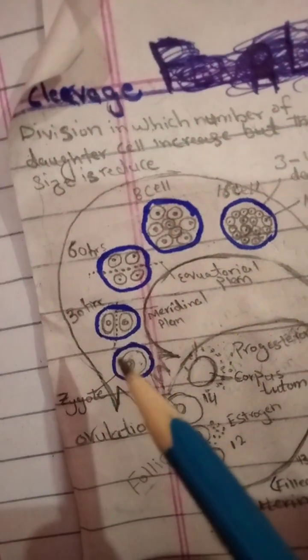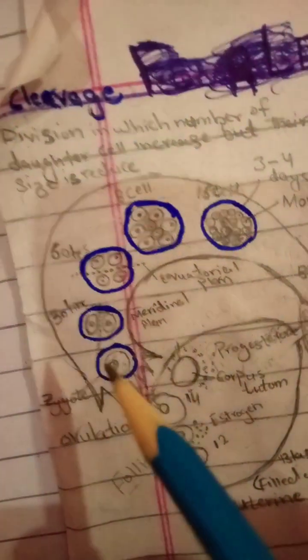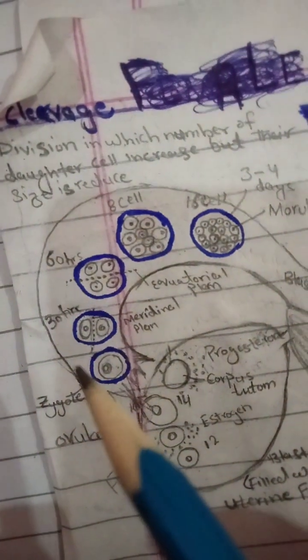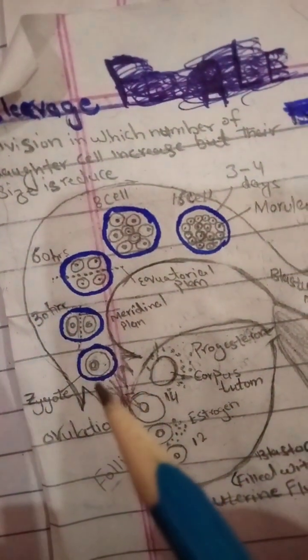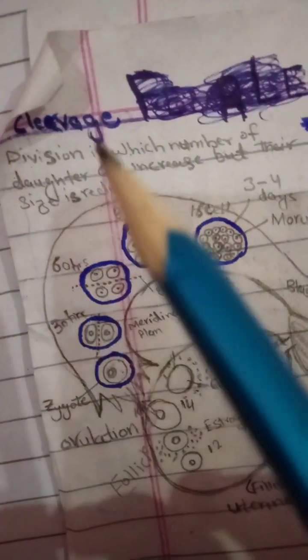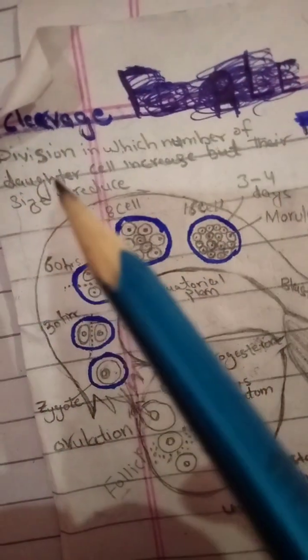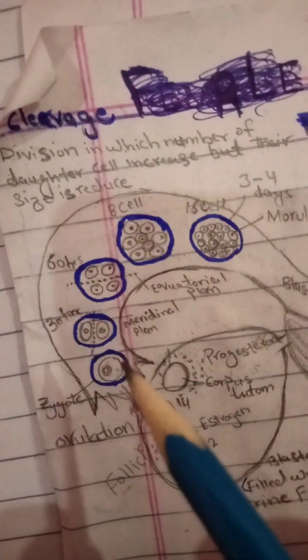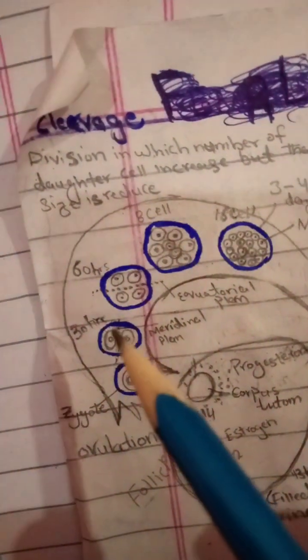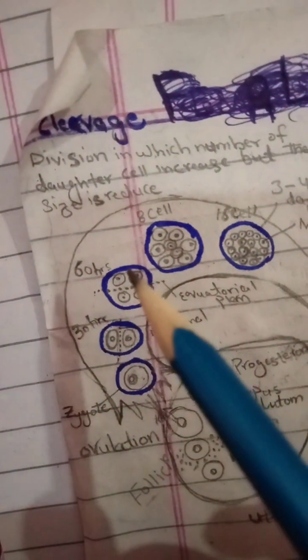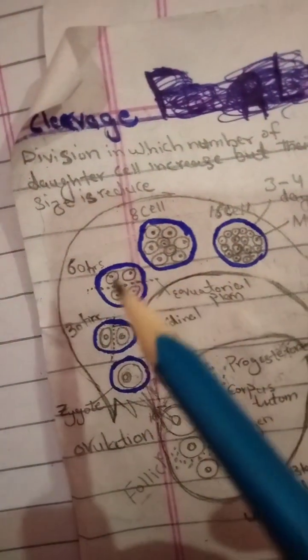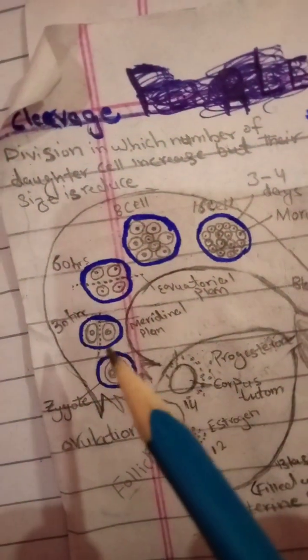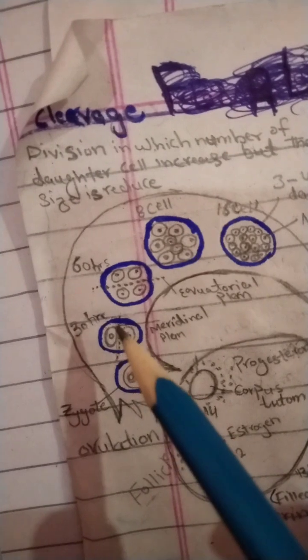Now cleavage, or division of the zygote, starts. Compaction of the zygote starts. Cleavage is the division in which the number of cells increases but the size of the zygote remains the same.